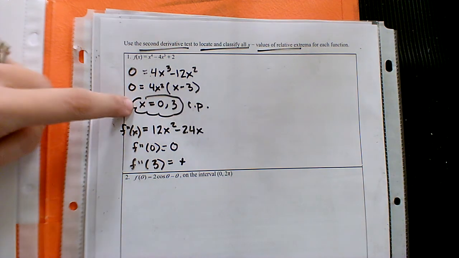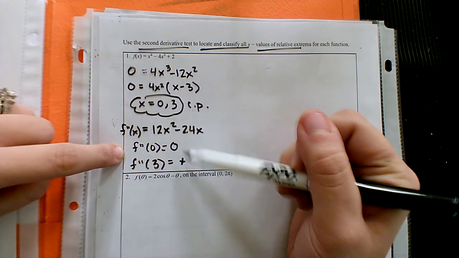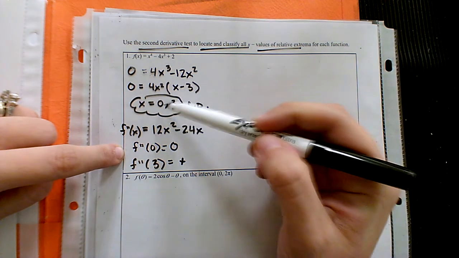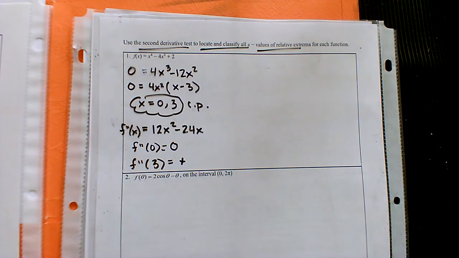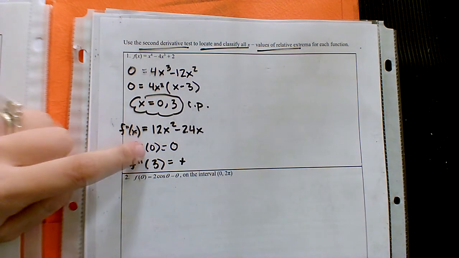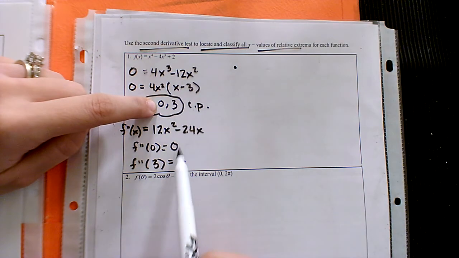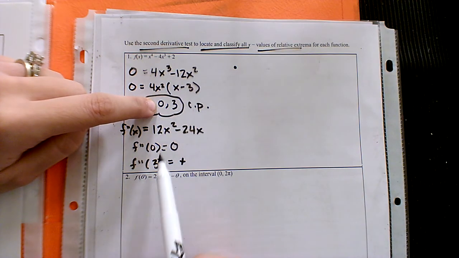So based off of these critical points evaluated in the second derivative, we can use these results to help us determine if these are maxes, mins, or neither. What do we think about the critical point of 0? Max or min or nothing based off of this second derivative result? Nothing.